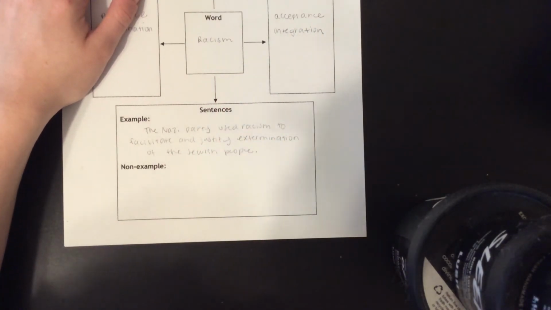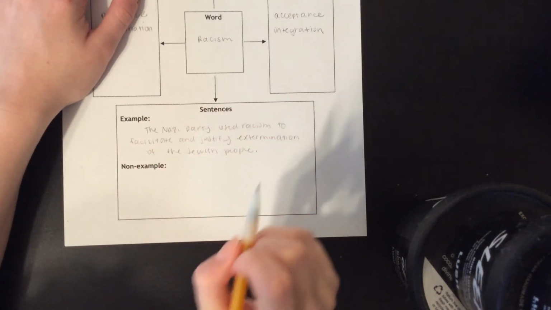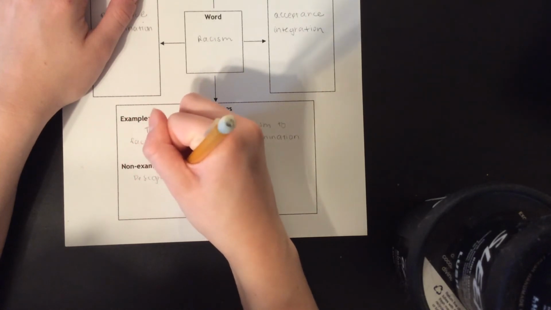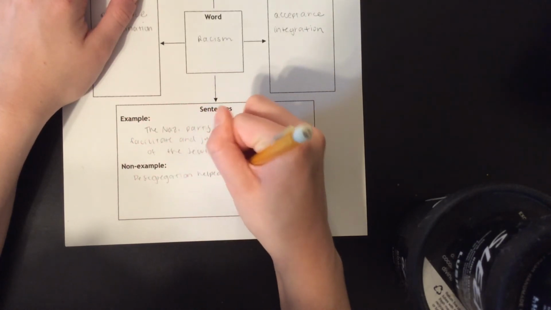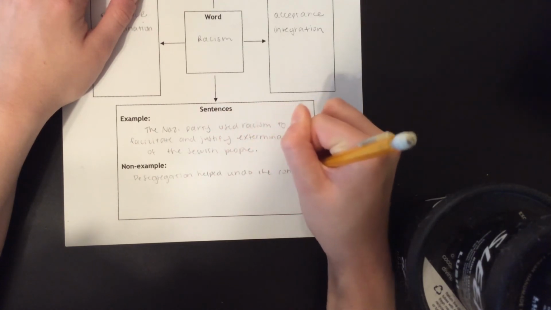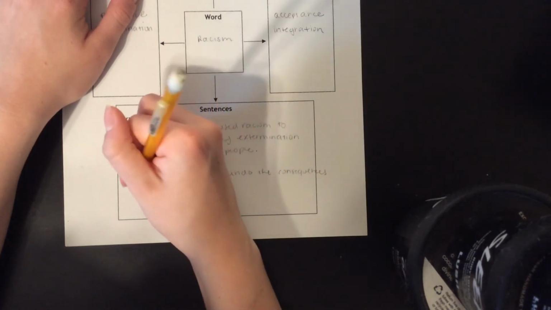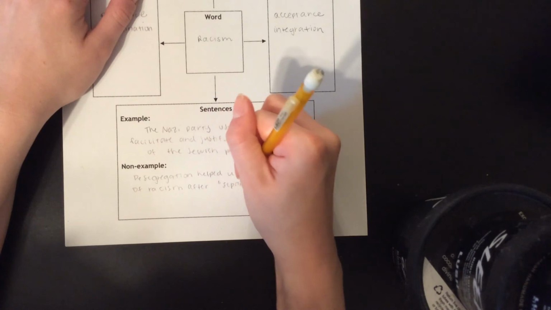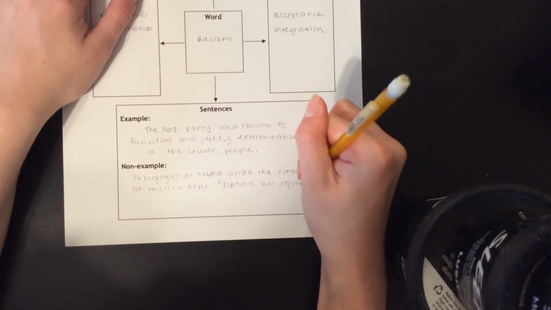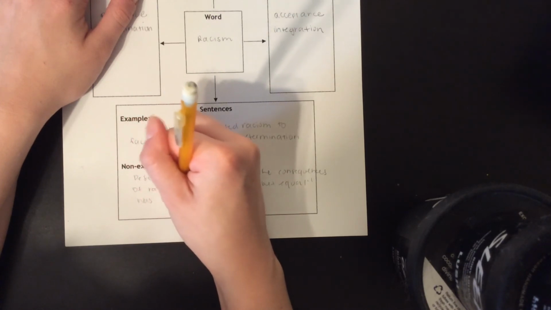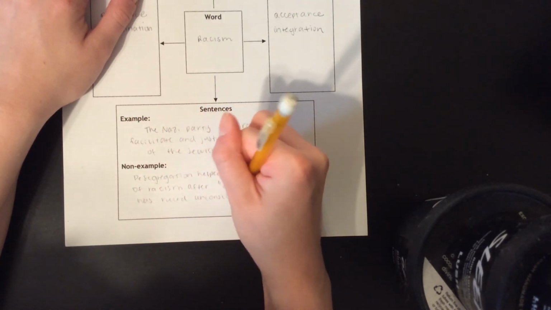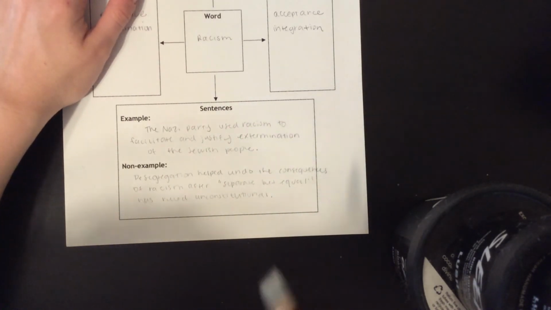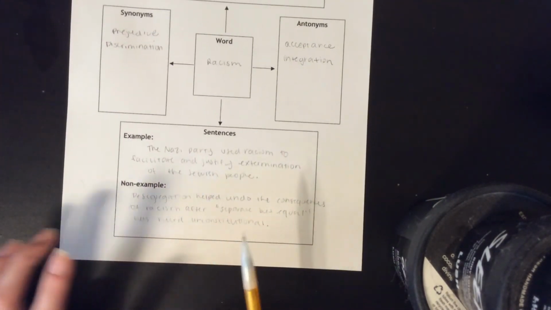For a non-example, thinking historically, I could have students, for example, say desegregation helped undo the consequences of racism after separate but equal was ruled unconstitutional. And this is something that they have learned about in history, about Jim Crow laws and civil rights. So they could use that as a non-example.